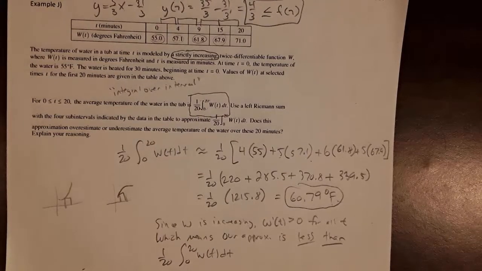So that's the idea. We're dealing with overestimates and underestimates with tangent lines and overestimates and underestimates with area under a curve.